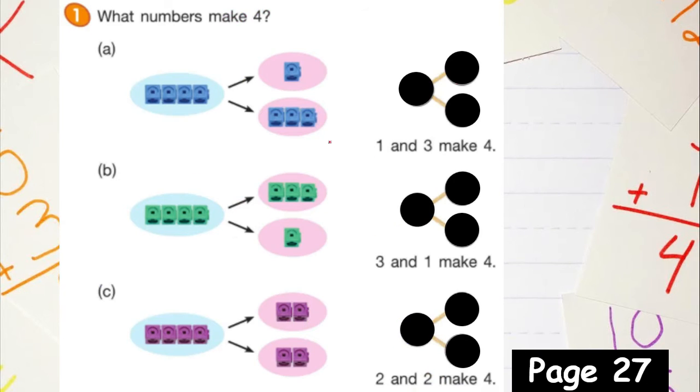Okay, test 1. What numbers make 4? We are going to look for numbers that, if you add them together, will make 4. Let's try this one. We have here letter A. We have here 1, 2, 3, 4 cubes. We've divided these 4 cubes, with 1 here.